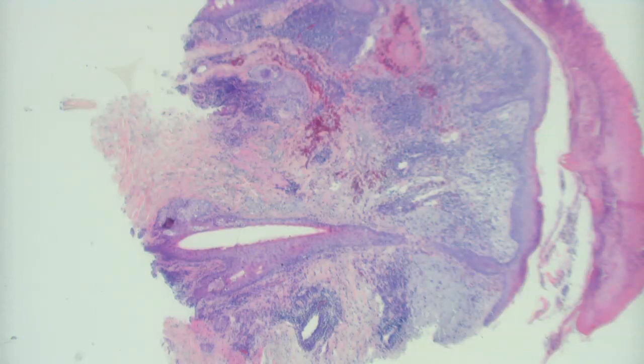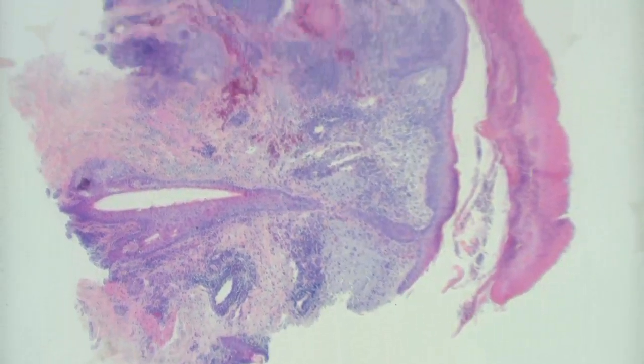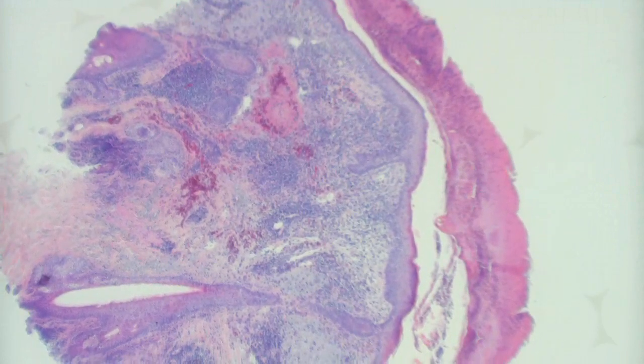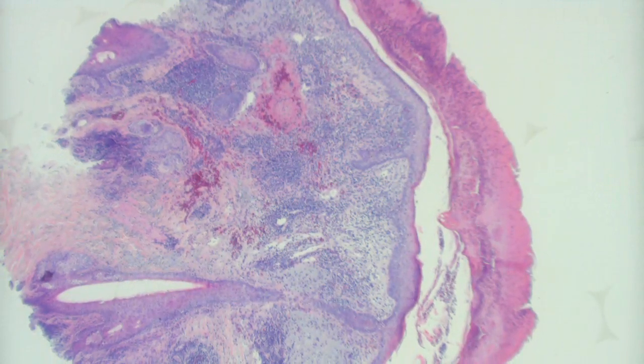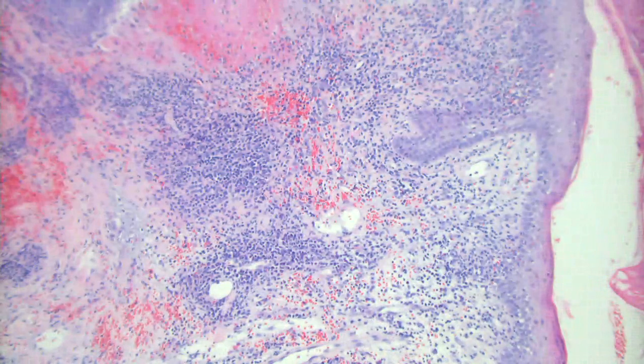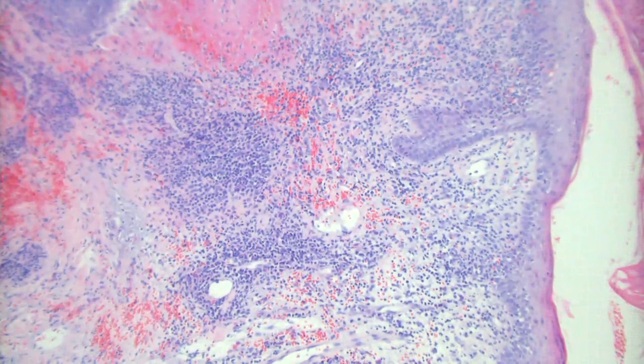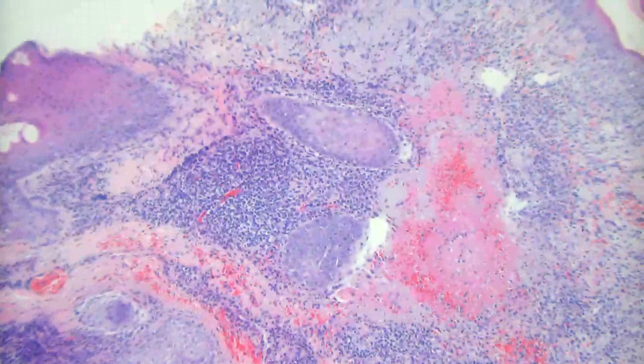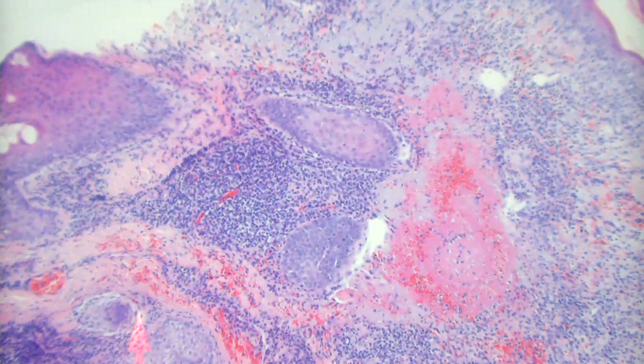Mostly lymphocytes, lots of hemorrhage, extravasated red cells tracking in and around the hair follicles and glands. It's both perifollicular and perivascular. These are large sebaceous lobules. This one has just one cut on it, but another cut may have had some demodectic mites in there also. That goes with rosacea.